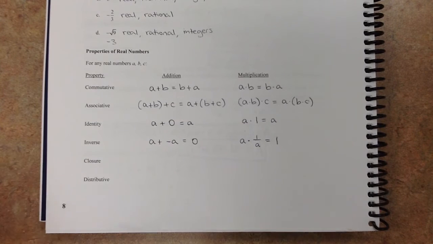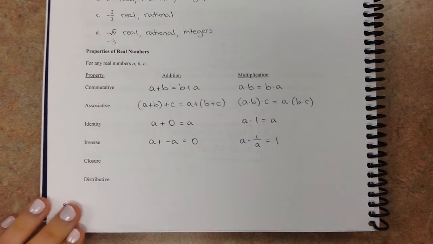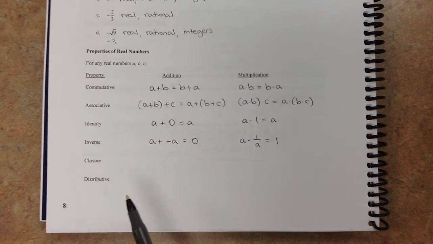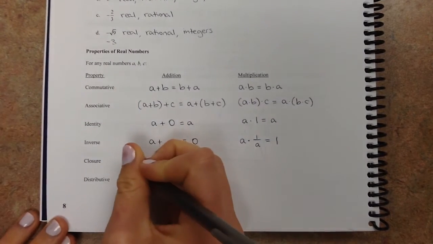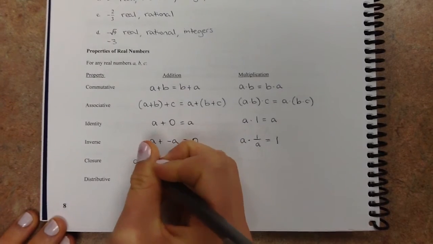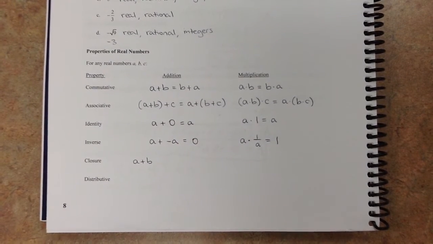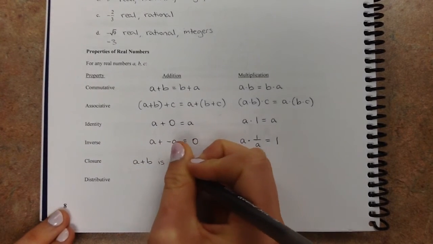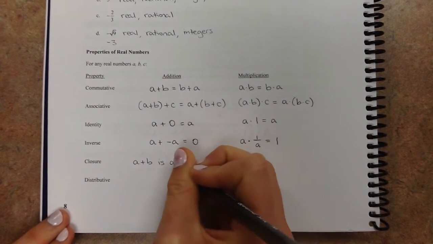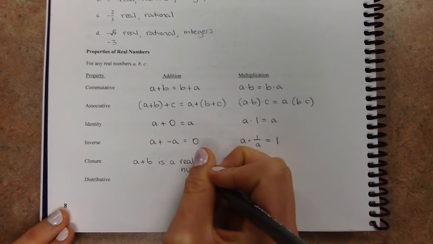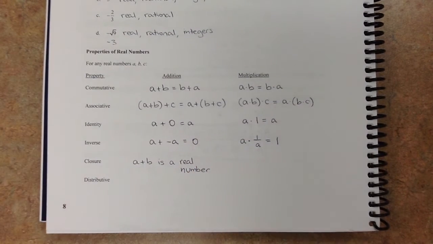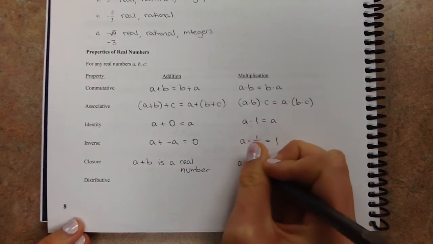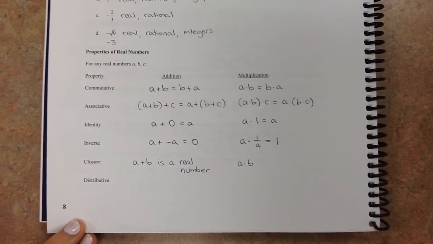Okay, and then closure. Closure property is a little bit interesting. It says that real numbers are closed under addition. What that means is that if you add two real numbers together, the number that you get is still a real number. And so we also say that multiplication is closed, which means if you multiply two real numbers together, what you get is also a real number.